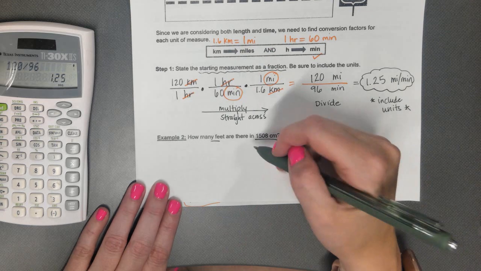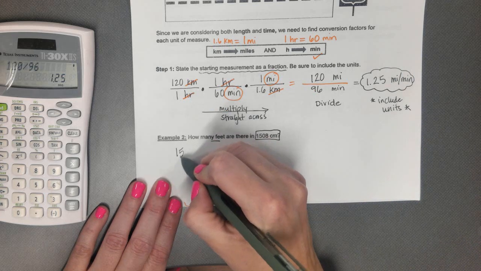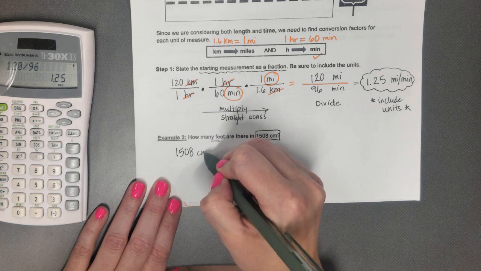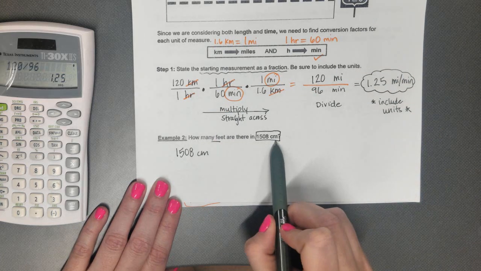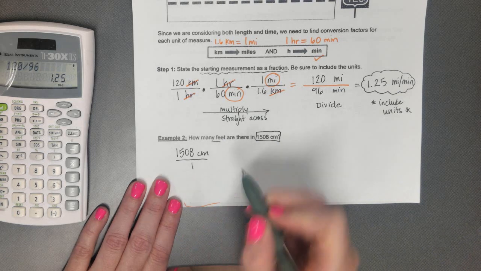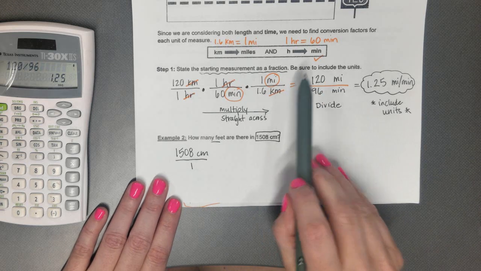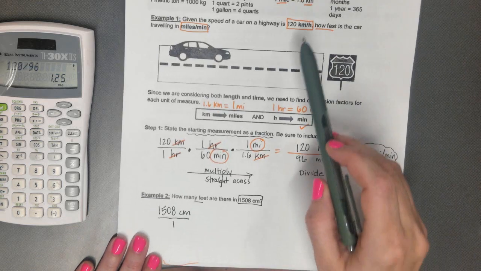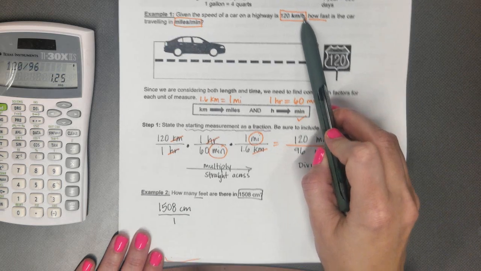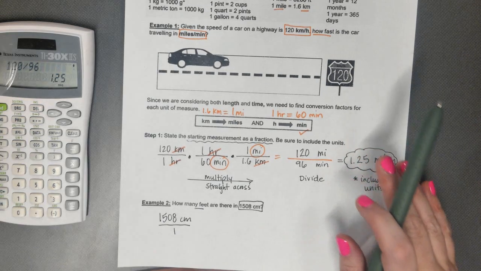So the only number they give us is the 1508 centimeters, so we're going to write that on top. There's no division. So if you want to write this as a fraction, we'll just put it over 1. So I'll say that one more time. If there's no division, like in this one it had the per, you're just going to put it over 1, and that's fine.